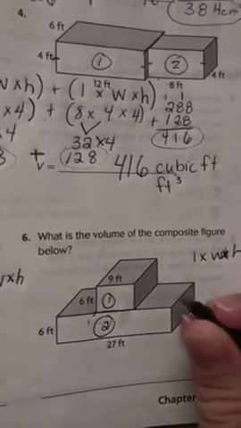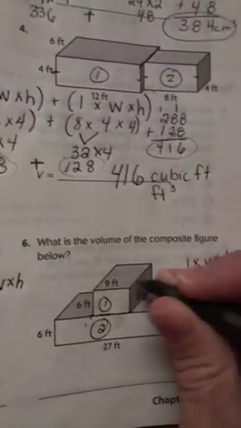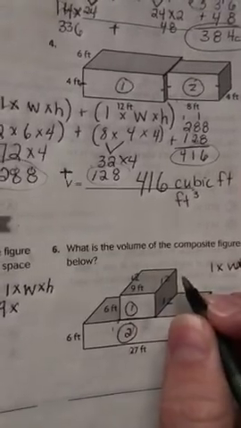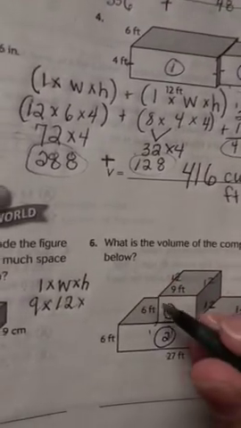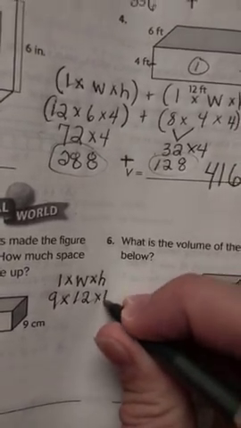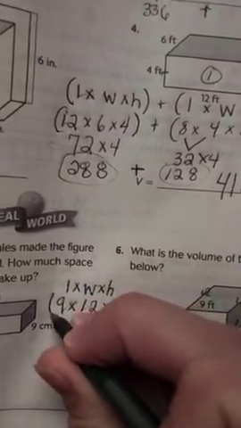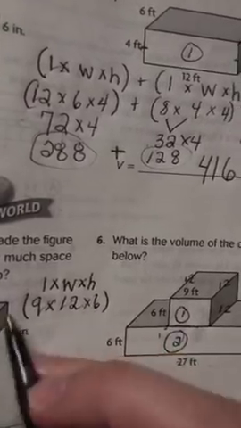This is 12, this is 12, this is 12. So the width is 12. And my height, Ava just gave me, is 6 right there. So those are the 3 dimensions for that.